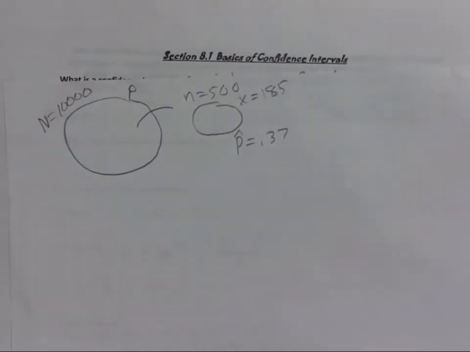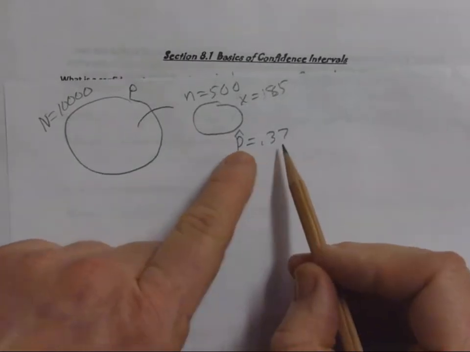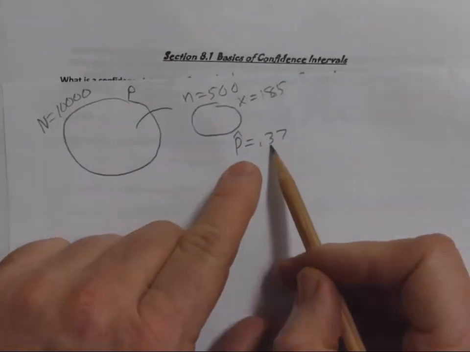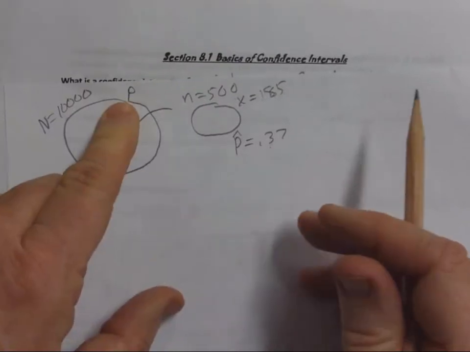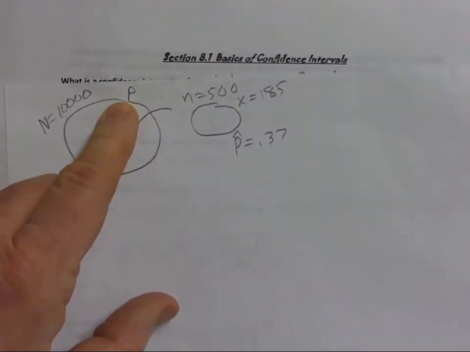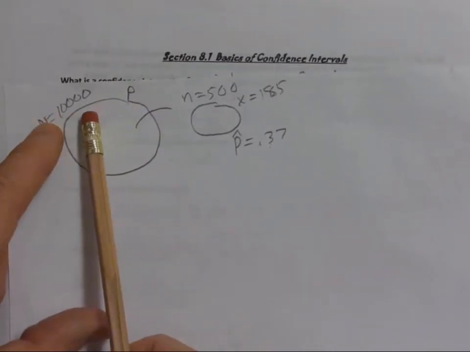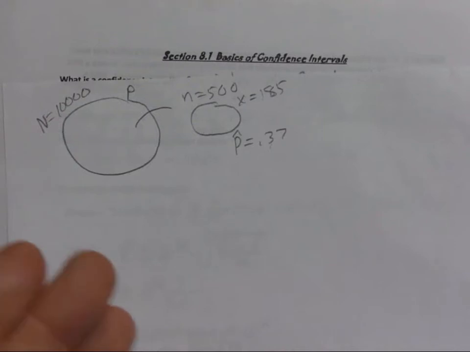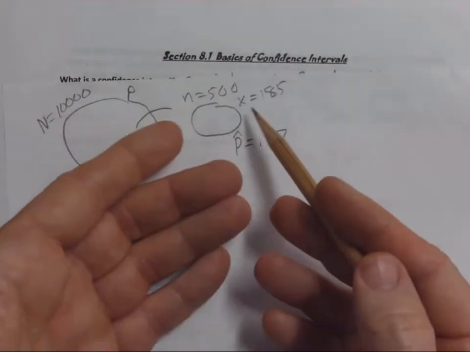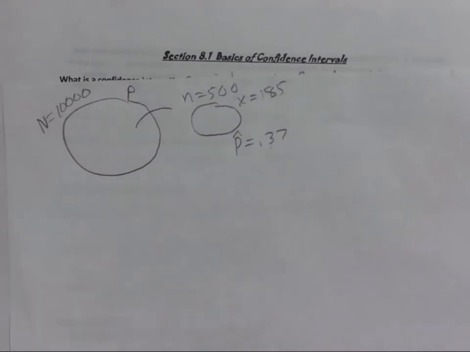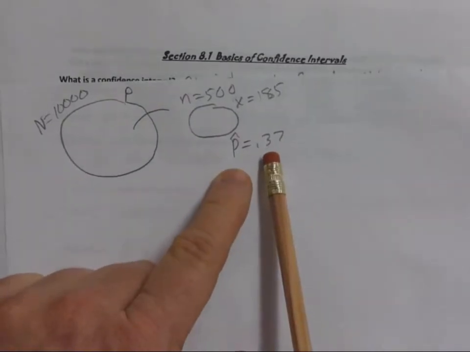Now, we know, even though we got a nice random sample and we didn't have any sort of bias going on, and we got 37% in our sample, P is almost certainly going to be different from that just because of sampling variability. The only way we could find what P is would be to do a census of all 100,000 people. But we're taking a sample here. We know that if we were to take another sample of size 500, we would probably get a different p hat, just because of sampling variability. So we know this number's probably going to be a little off.